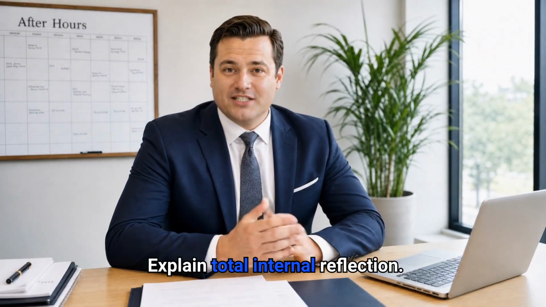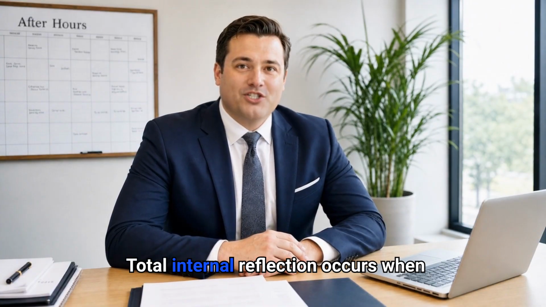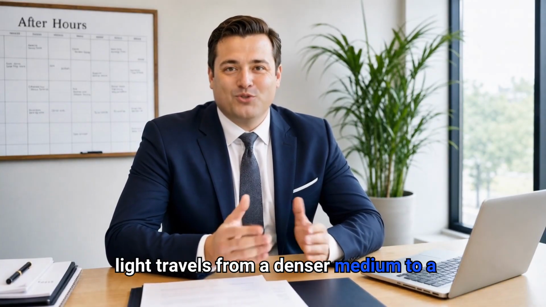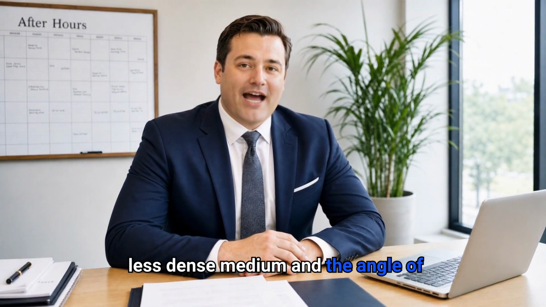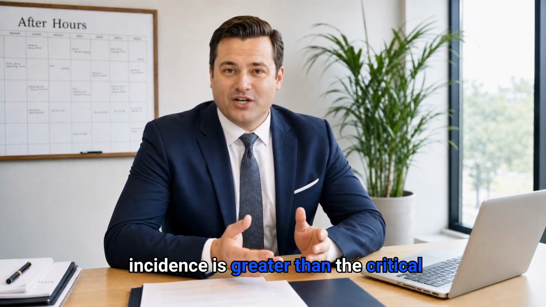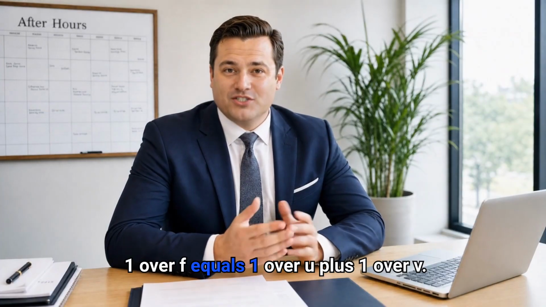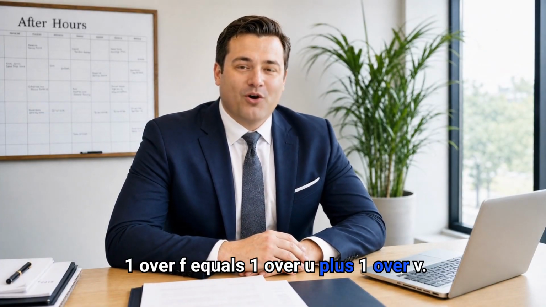Explain total internal reflection. Total internal reflection occurs when light travels from a denser medium to a less dense medium, and the angle of incidence is greater than the critical angle. State the lens formula. 1 over F equals 1 over U plus 1 over V.